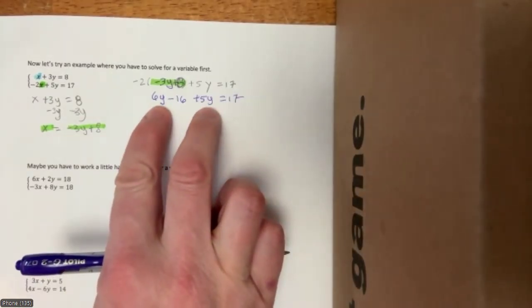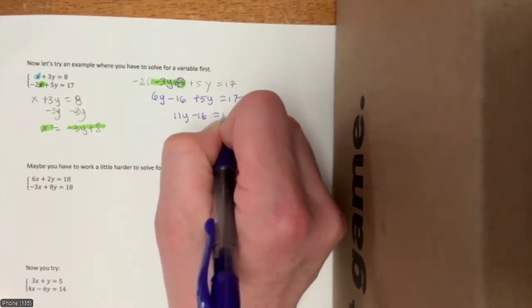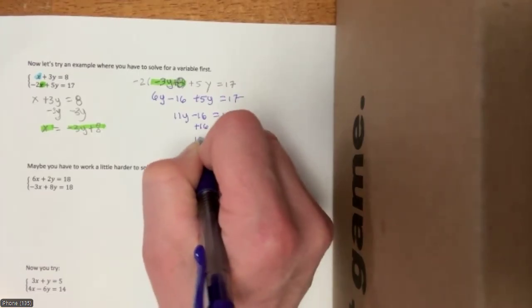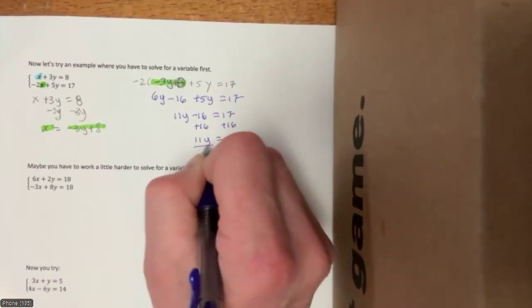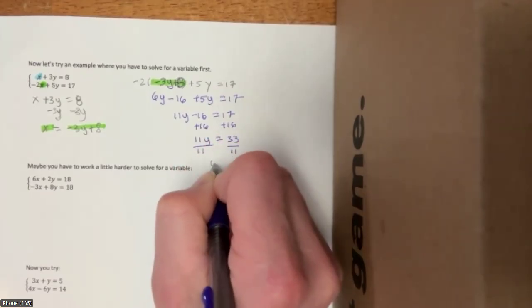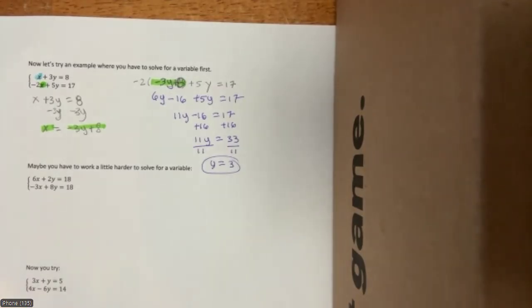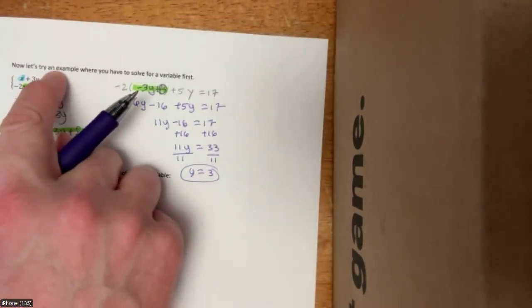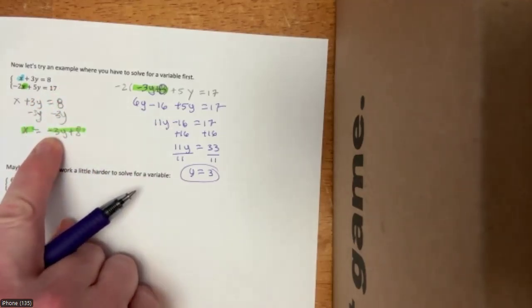I'm going to combine 6y and 5y and get 11y. Add 16. 11y equals 33. Divide by 11, y equals 3. We're almost there. We know what y equals, and now we want to substitute the y back into either the first equation, the second equation, or the one we solved for to find x.